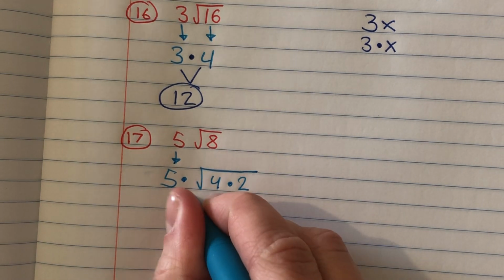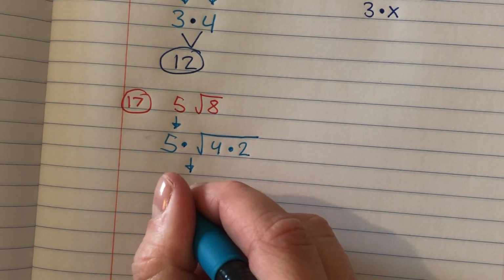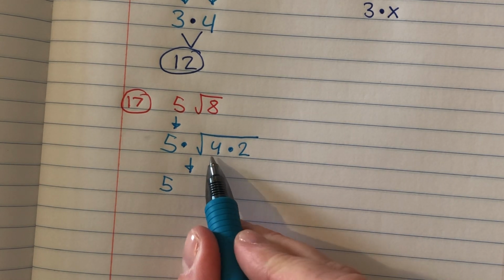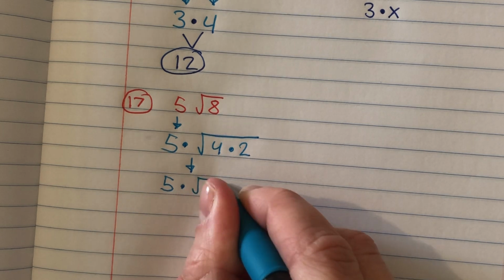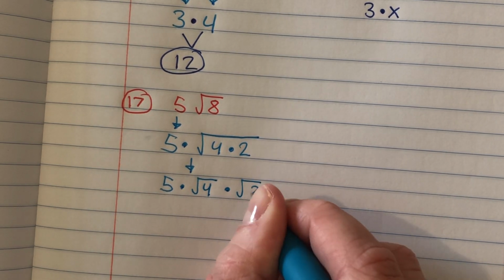And then I'm going to rewrite this expression again. 5 is just going to carry down because it's a whole number outside the radical. The square root of 4 times 2 can still be written as the square root of 4 times the square root of 2.